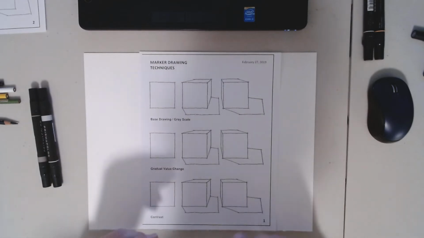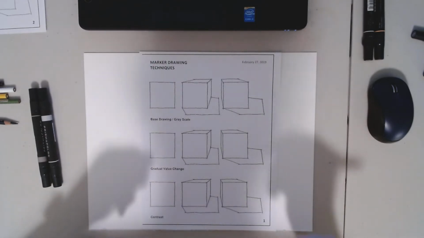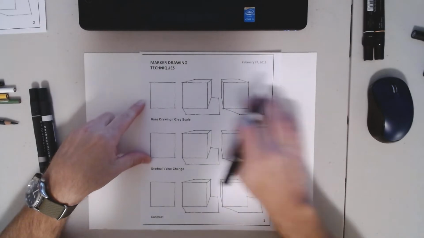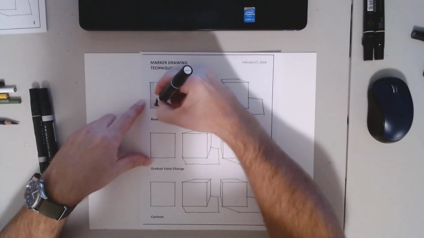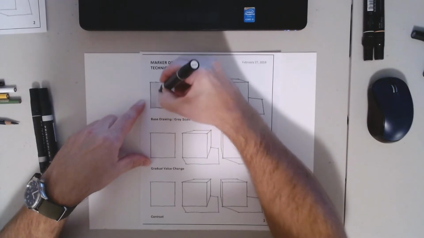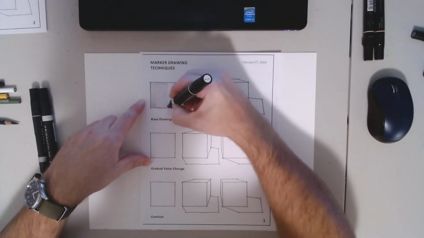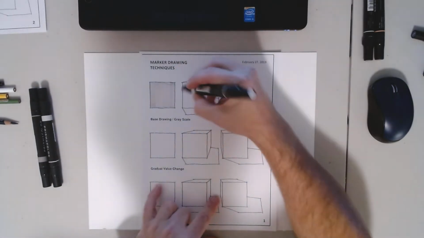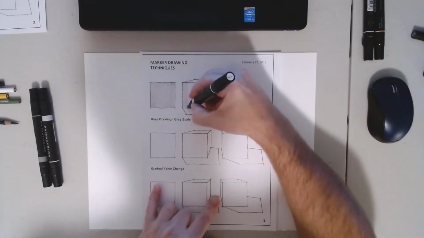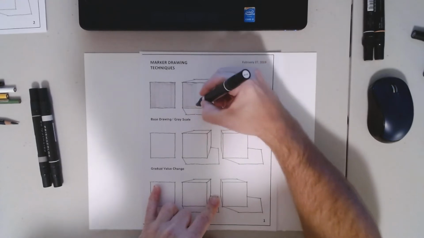to do is I'm just going to use the 10%. Okay, for the face of this cube, I'm just going to apply a single layer of our 10%. Okay, and I'll go ahead and do that on each of these three.